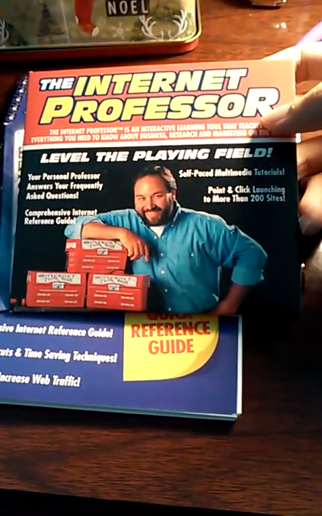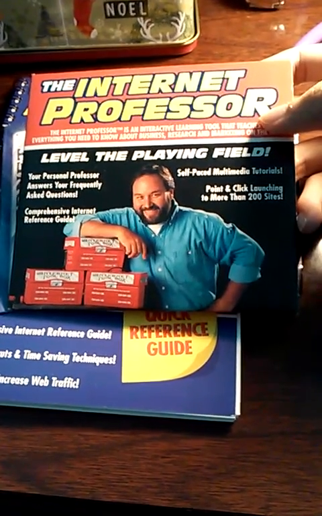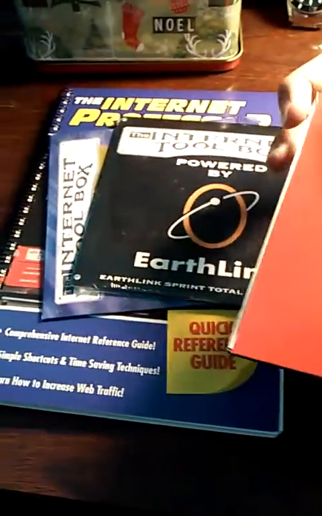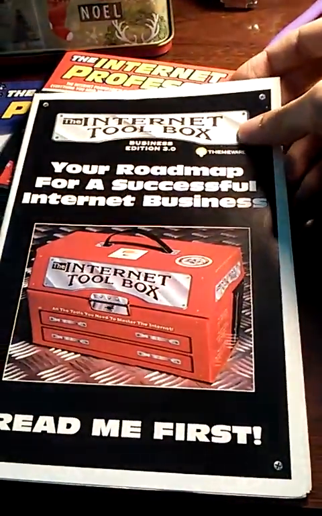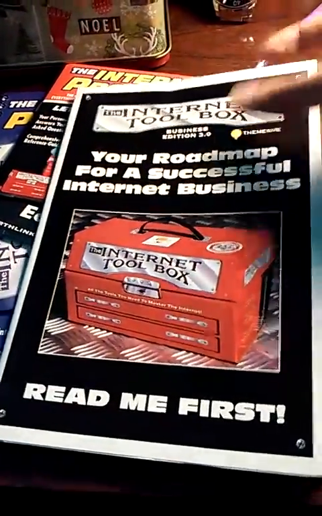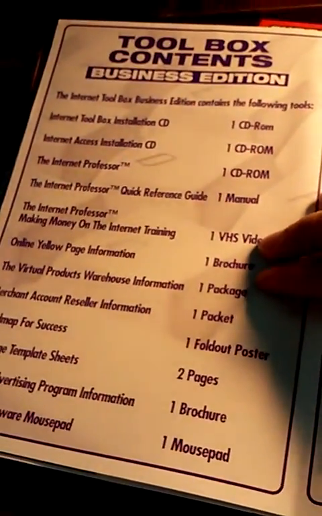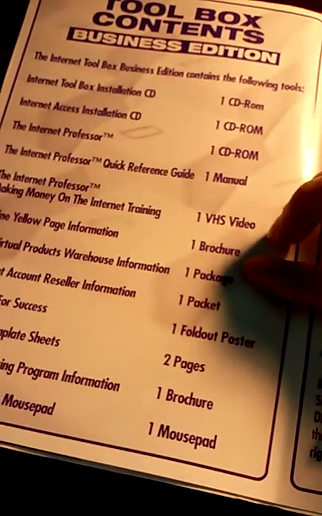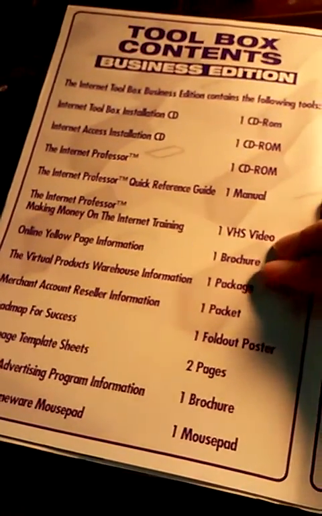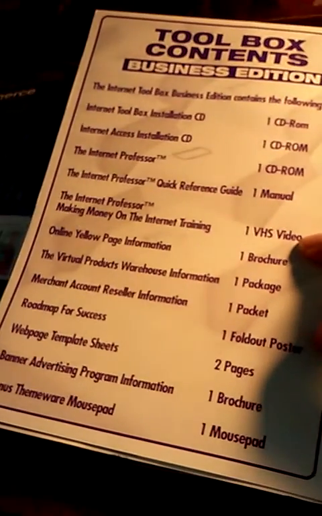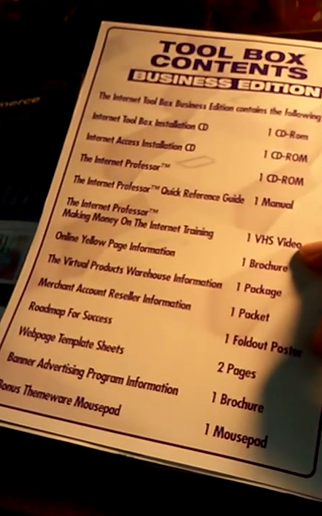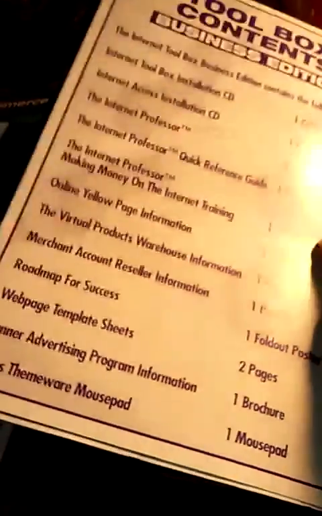It also has the level playing field, the self-paced multimedia tool, point and click. It has a total of 200 websites inside. Just install the disk. It also includes Internet Toolbox, your road to Internet success. First it said read it first. It has three CD-ROMs, a VHS, a brochure package, web page template sheet, banner advertising, program information, and so forth. This is the business edition.